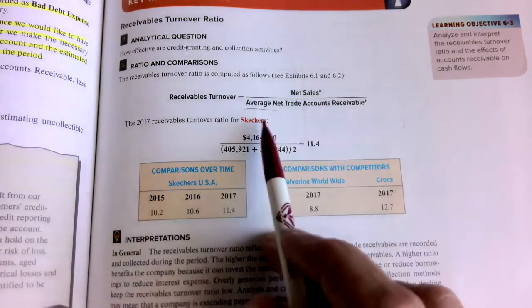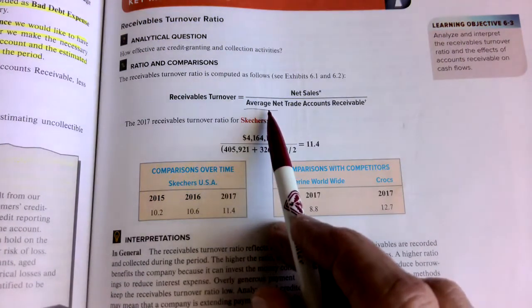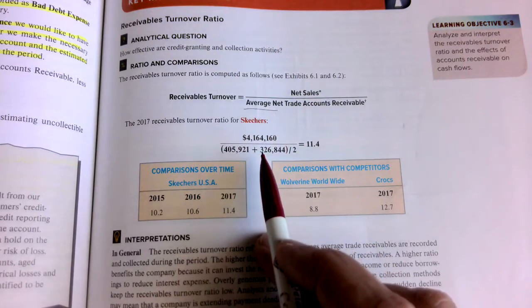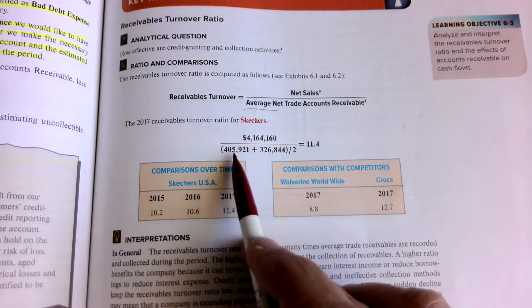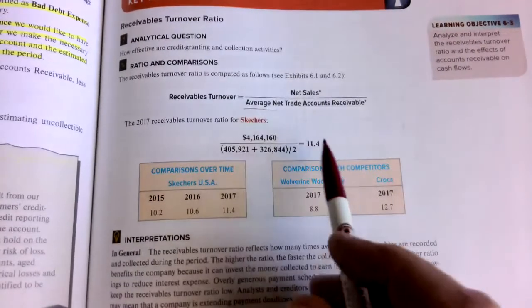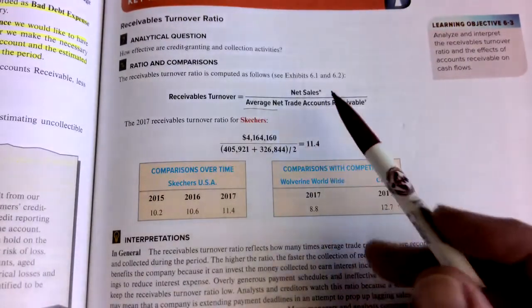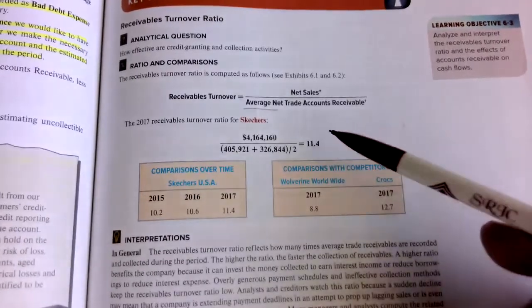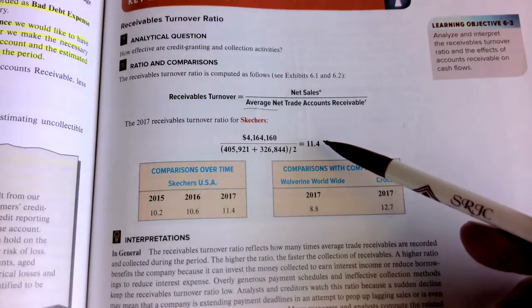So you'll see some other types of receivables, but we're talking about your basic accounts receivable dealing with your customers here. And again, the average, well, how are we going to get that? It's just a simple average like we've seen in a number of other ratios at this point. Just take the beginning, the ending, divide it by 2. That's how you're going to get the average, okay? So here's their net sales, 4,164,000 and change there.